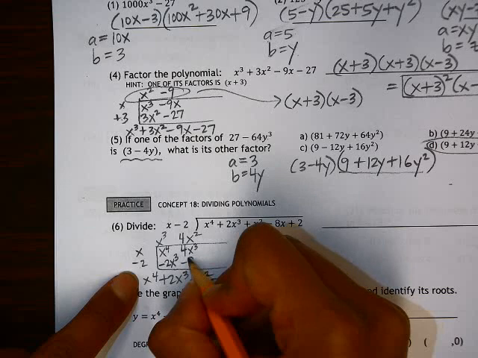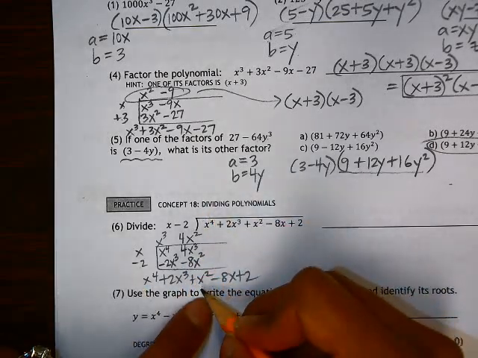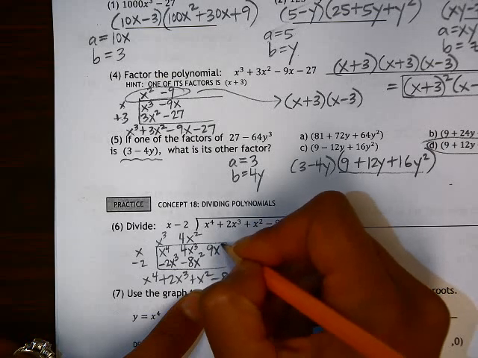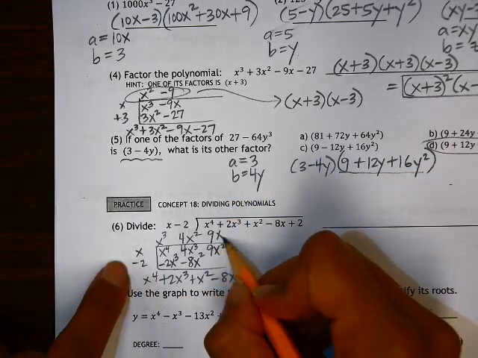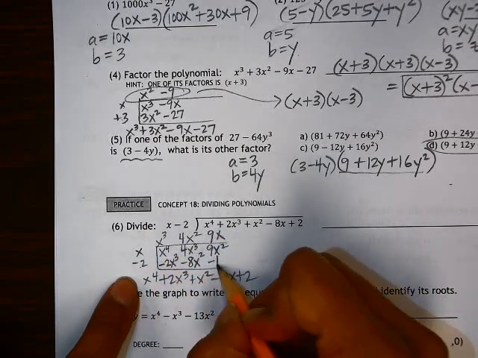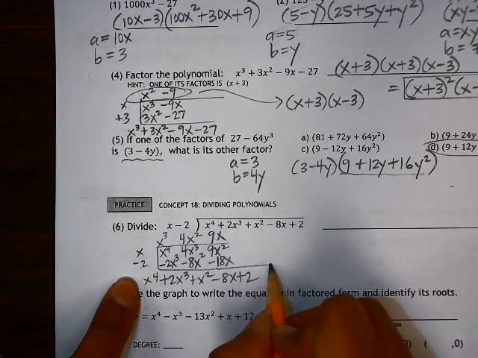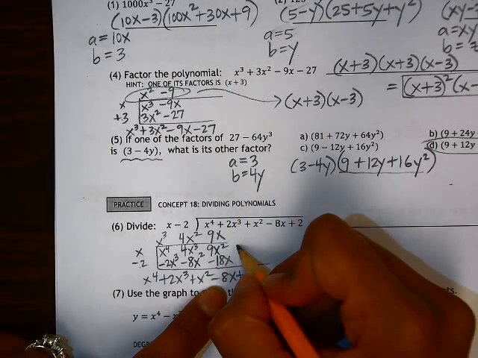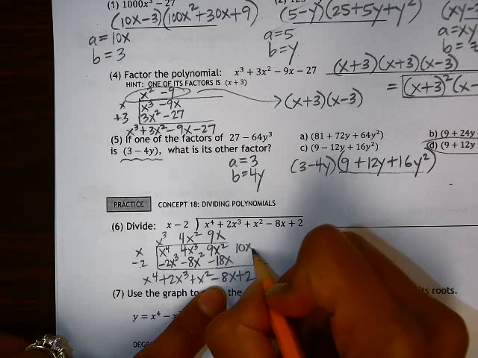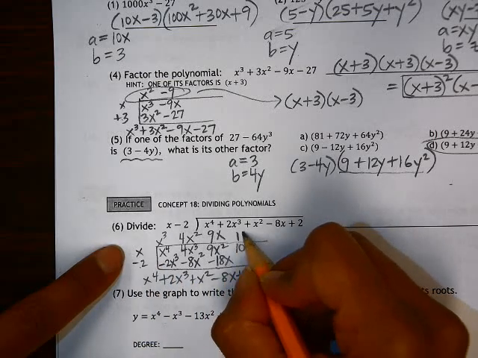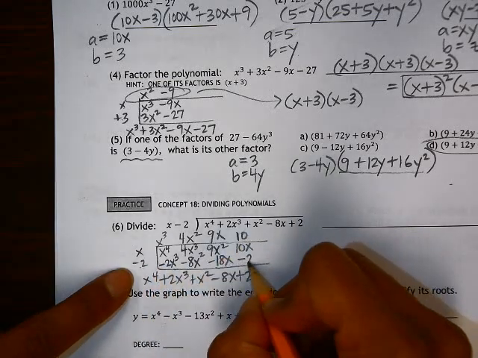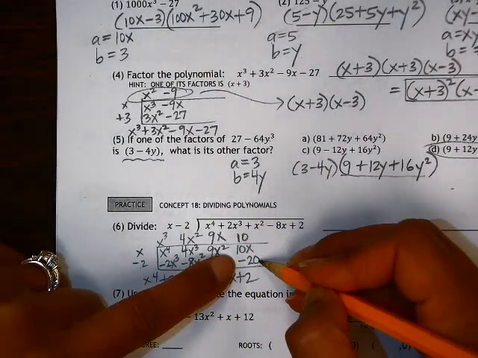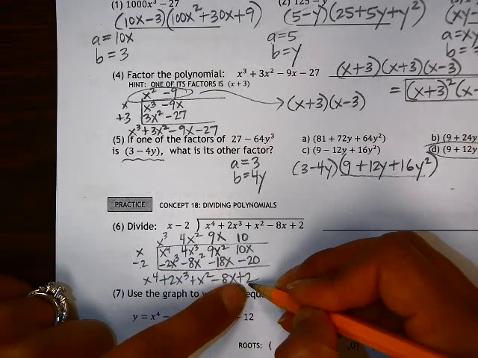Multiplying these gives negative 8x squared, but we want positive 1x squared, so we can put a 9x squared here, which makes this a 9x, which makes this a negative 18x. We want a negative 8x instead of negative 18, so we can add positive 10x, which makes this 10, and negative 20. Now we ended up here getting a negative 20, but we want a positive 2.